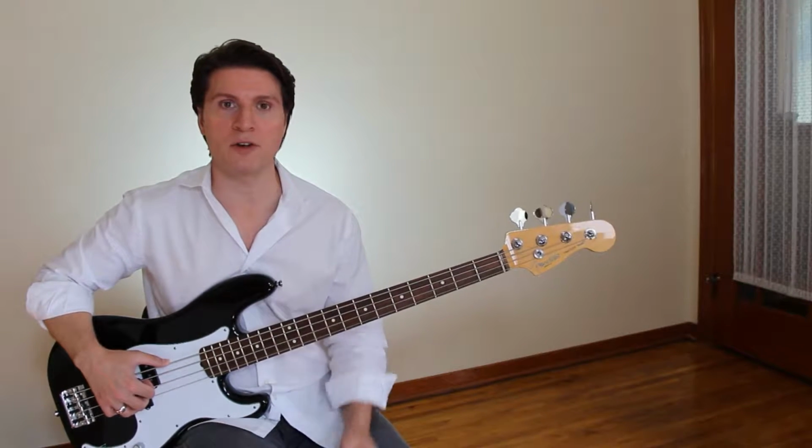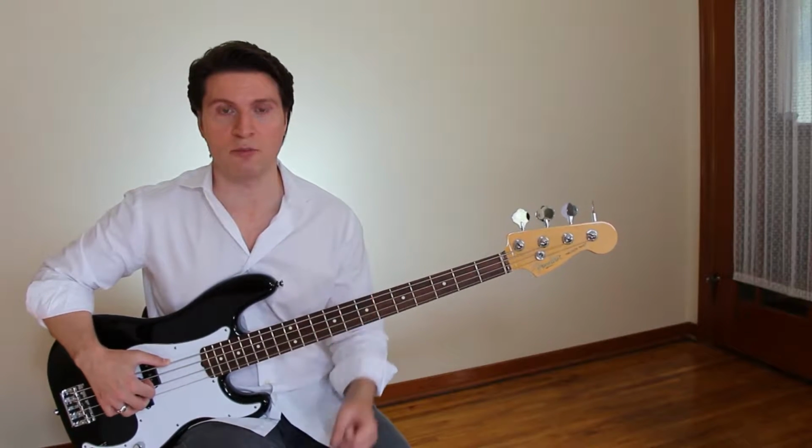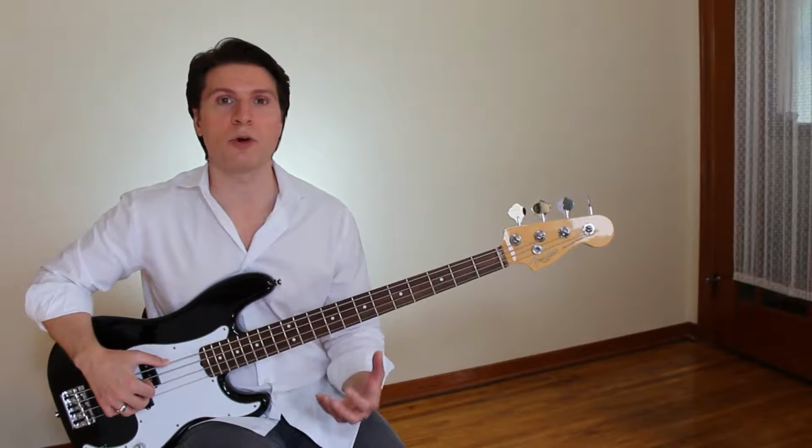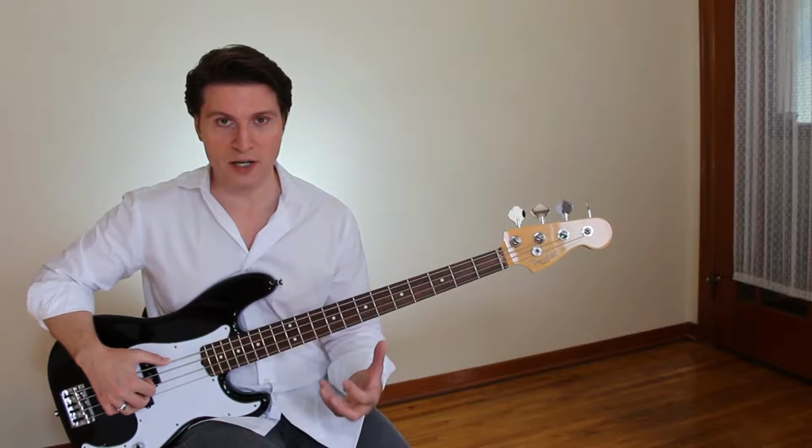That is one of the primary functions of the bass. I would list that as the first primary function of the bass, to support harmony. It is the foundation of harmony.